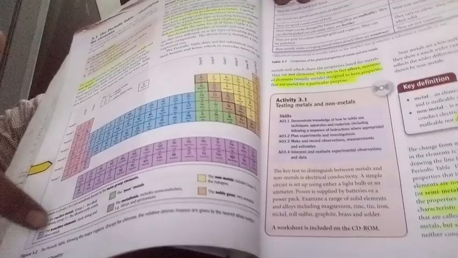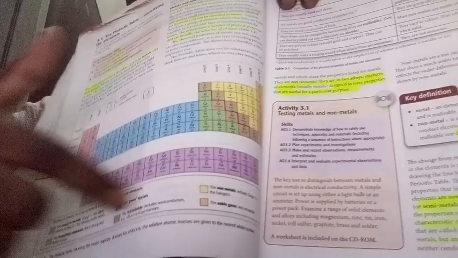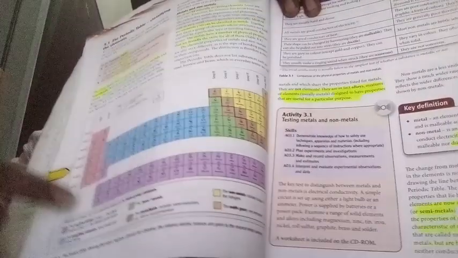You will see down here. Yeah, right there. When you look at this, you'll see what I'm talking about. Okay, all details are there.